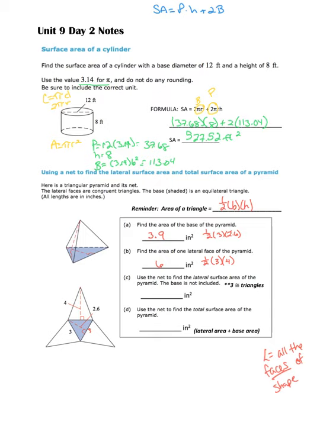We tell you here, the lateral faces are congruent triangles, which means all 3 faces are the same. So the lateral surface area is 3 times 6, which is 18 inches squared, because the area of each lateral face is 6 inches squared. You with me? Alrighty. Now you're going to use the net to find the total surface area.